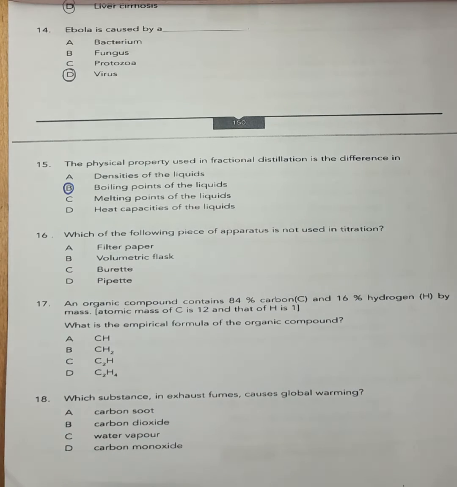And then number 16, which of the following pieces of apparatus is not used in titration? The correct answer is filter paper. Filter paper is not used in titration, but it is used in the filtration process.